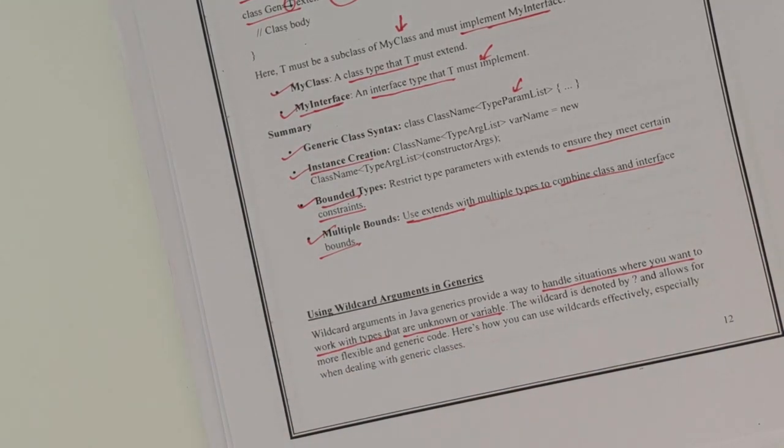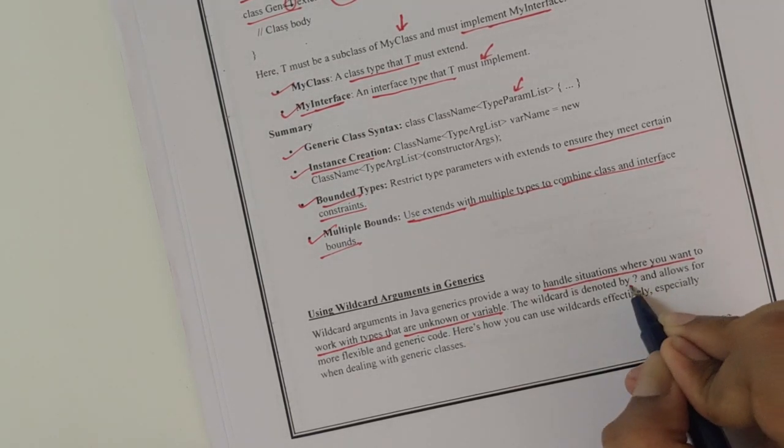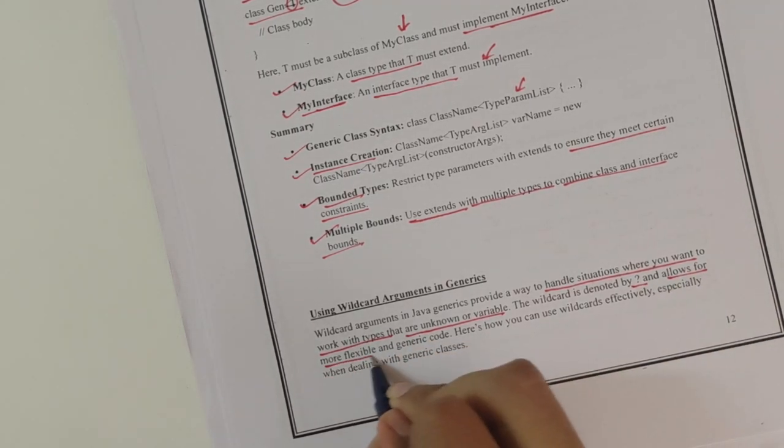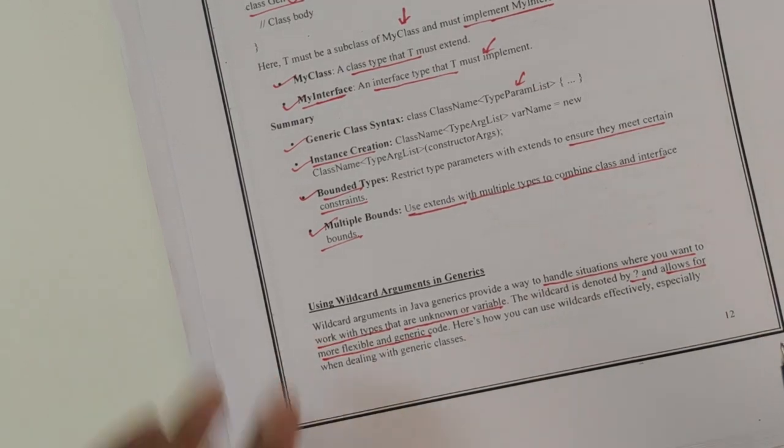That means when you want to work with certain types which are not known to you, or it's a variable kind of thing. If it is not known, then it is denoted by a question mark, and it allows for more flexible and generic code. So the wildcard arguments will generate more flexible as well as generic code. Now let's see.